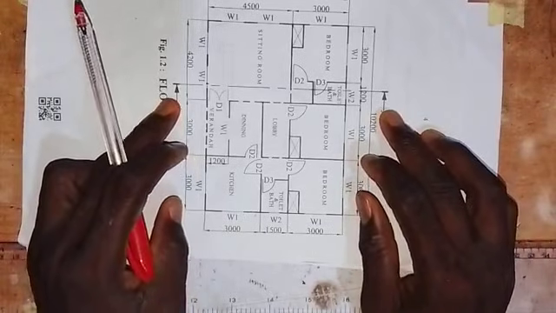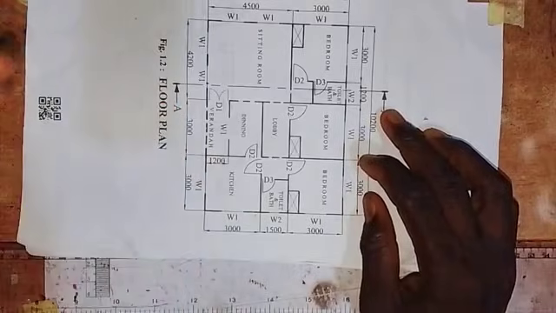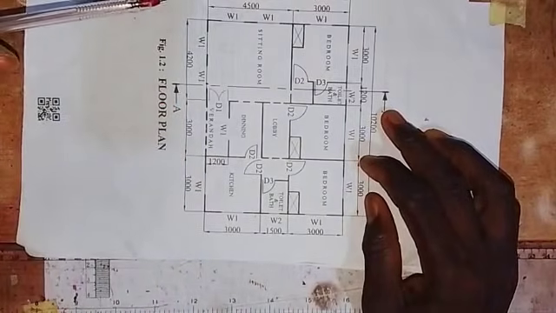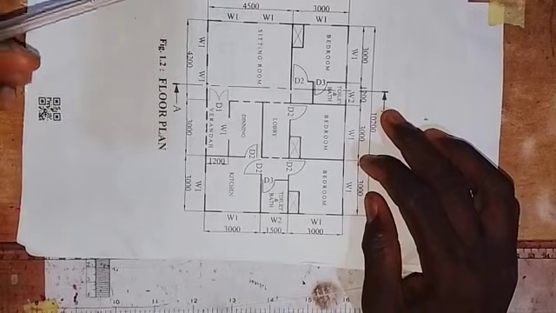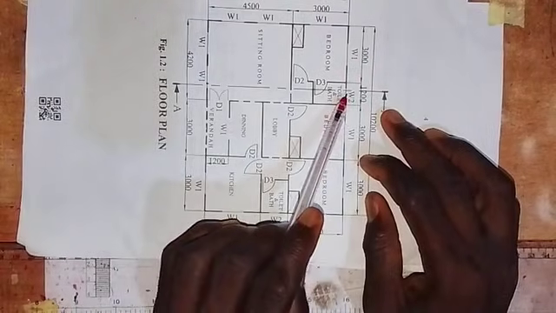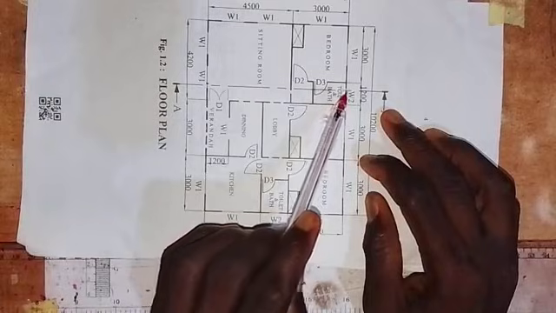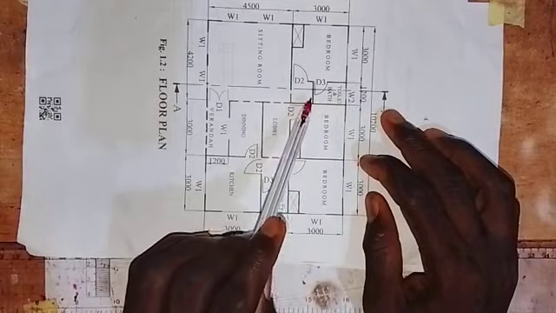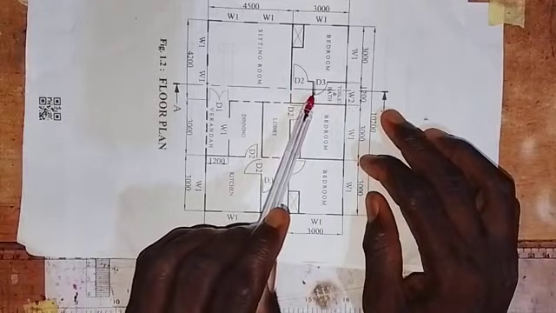So let's talk about the components of the building that are cut by the cutting plane. Here the cutting plane cuts this wall, and then we have a window within this wall. Then it cuts this wall, so there's no component of building within this wall.